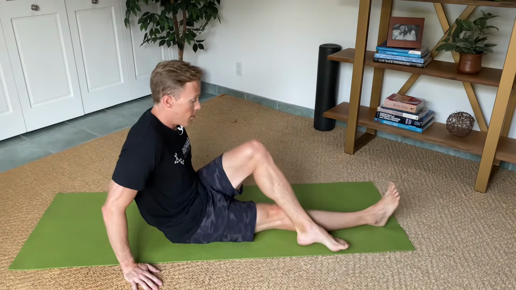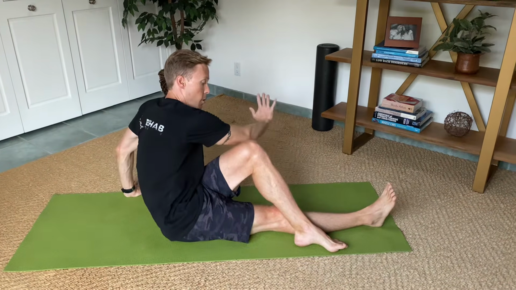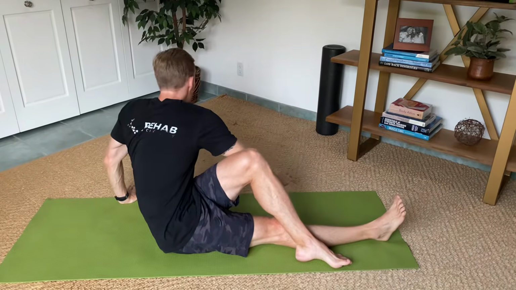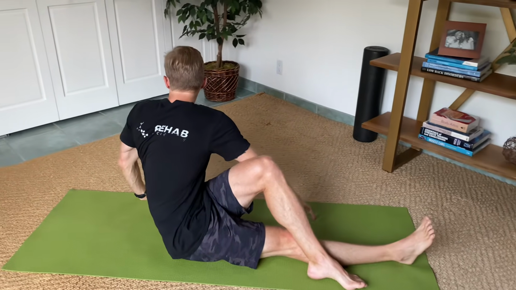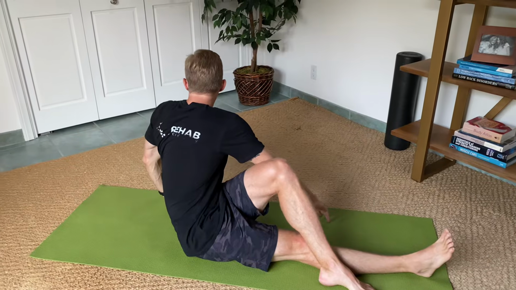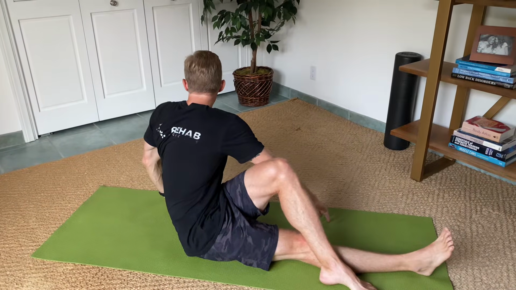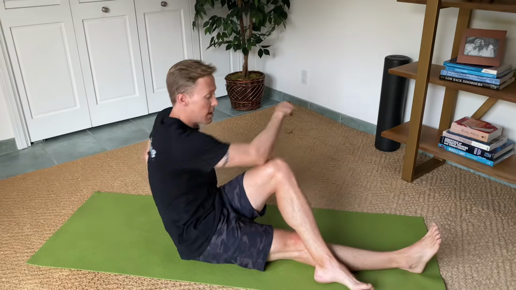And then when you switch to the other side, just the exact opposite procedure. Cross the leg over, arm goes across, and your elbow kind of hits your knee, so you can push into that and create some leverage, and then turn as far as you can. And this one always feels pretty amazing for me. It just loosens my back up. Okay, so that is a seated lumbar rotation.